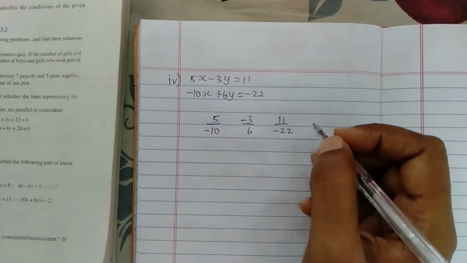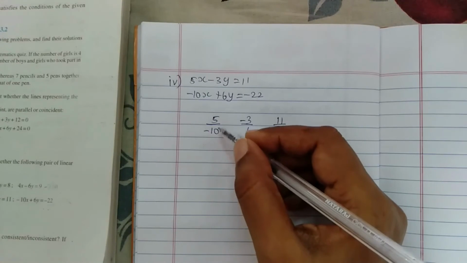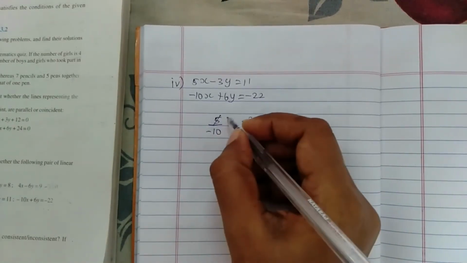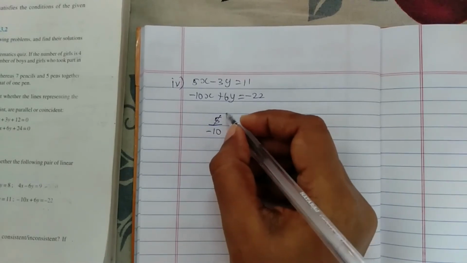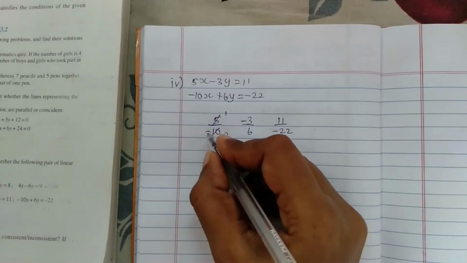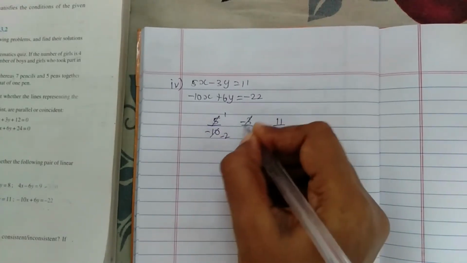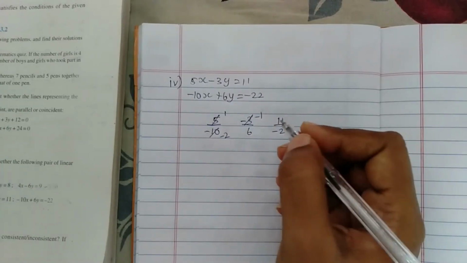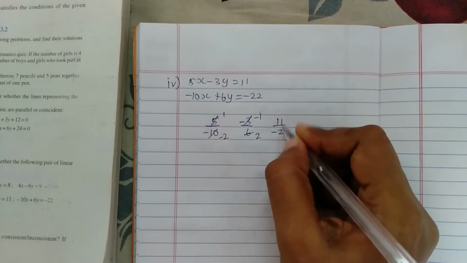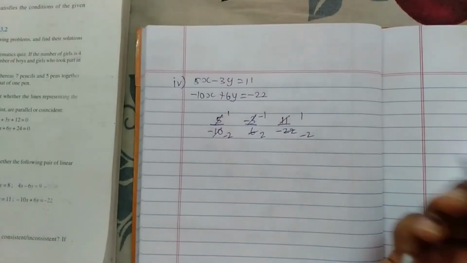So how will we go about it? Let's solve it. Bring it to the lowest terms. We have to find a common number which I can divide both by. Here I can divide by 5, so 1 5s are 5, 2 5s are 10. This is minus 10, so minus 2. Here again I can divide it by 3, so minus 1, 2 3s are 6. Then here I can divide by 11, so 1 11s are 11, this is minus 2.